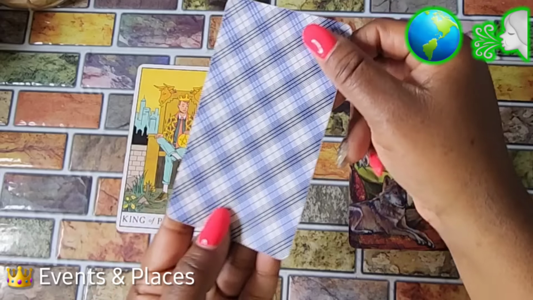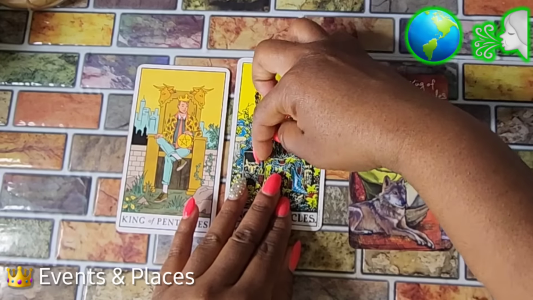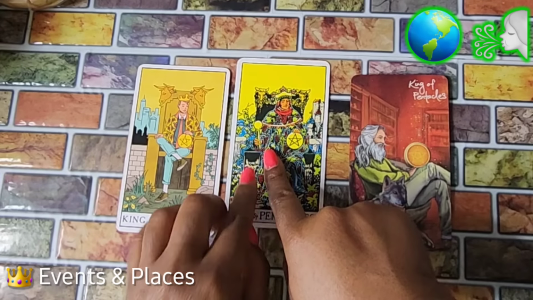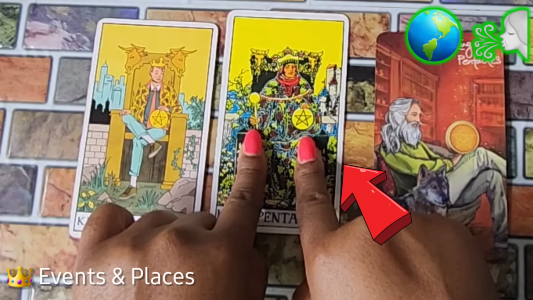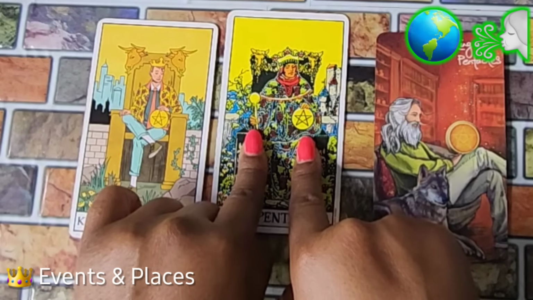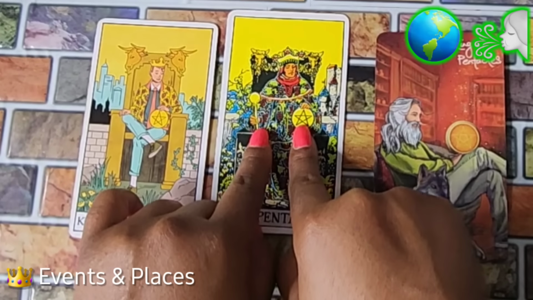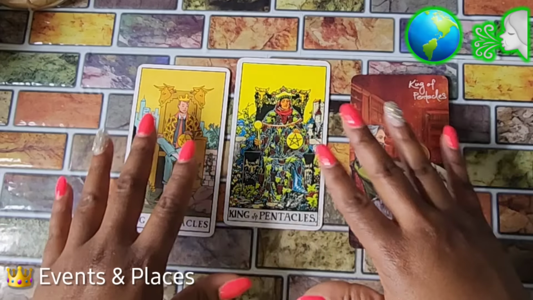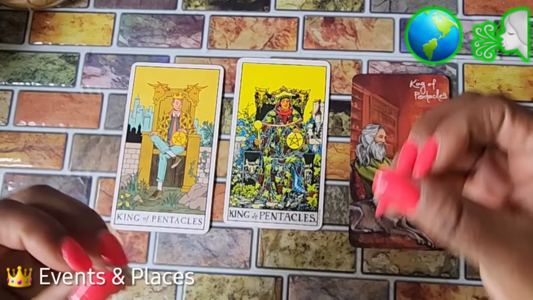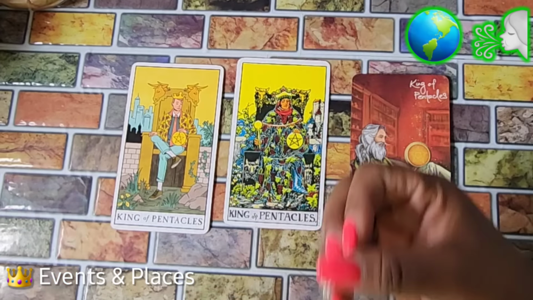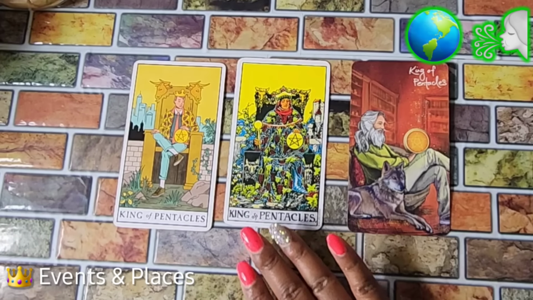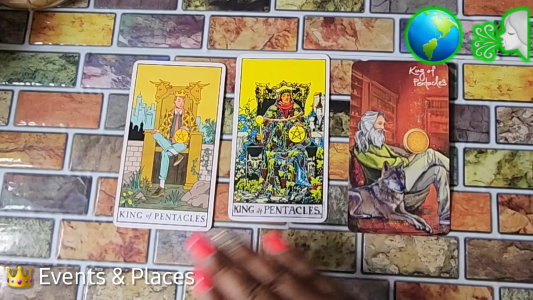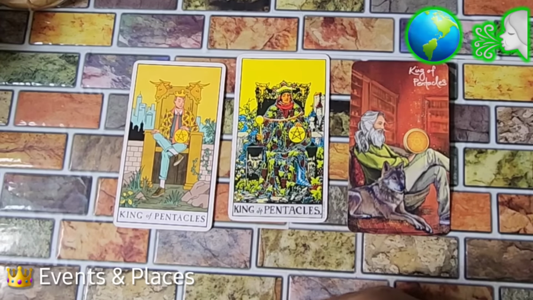So look at the Rider-Waite deck. We have the phallic symbol here in one hand, and we have the female symbol here, the earth, the coin, the pentacle here. So this is the masculine and feminine, okay? Just like I showed you with the King of Cups, right? Both of them hold a masculine and a feminine symbol. That's why they're my metrosexual men. So this is some place that a man and a woman will enjoy.